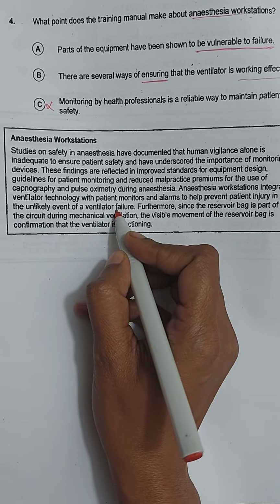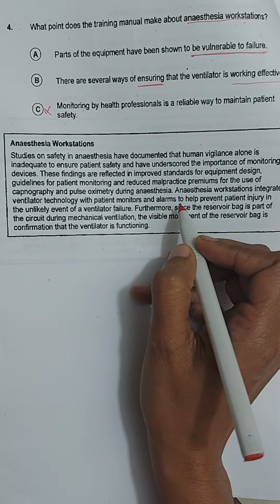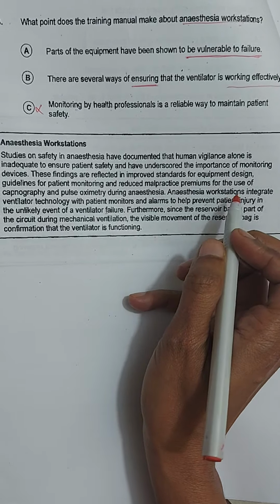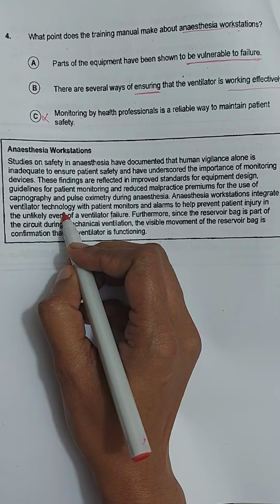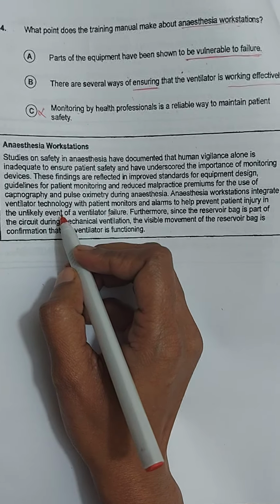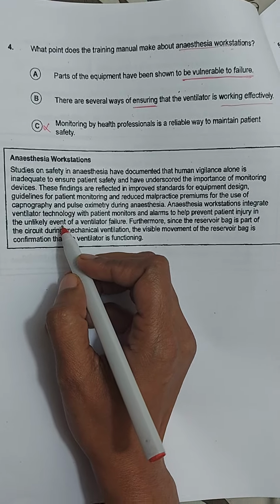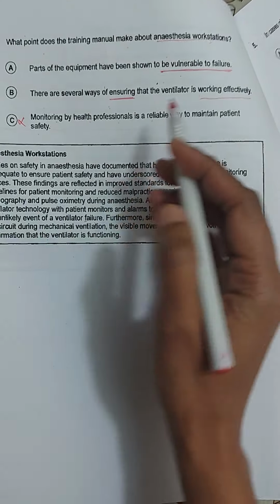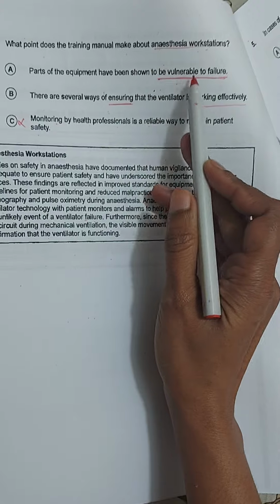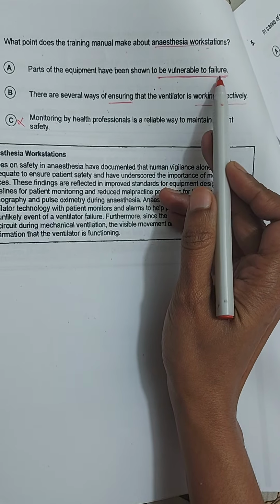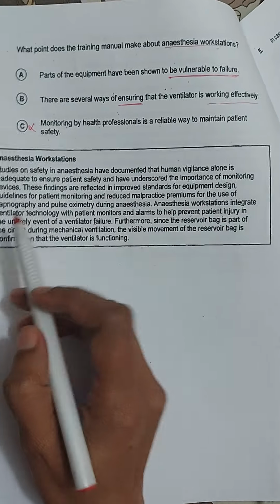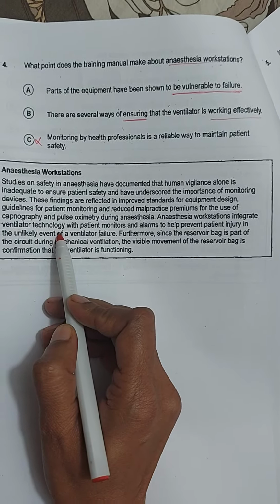So in case of failure also you can manage with integrated technology. You can avoid this, right? So it is like they have been shown to be vulnerable to failure. I cannot accept because it's just parts of the equipment where you can integrate with ventilator technology to prevent it.